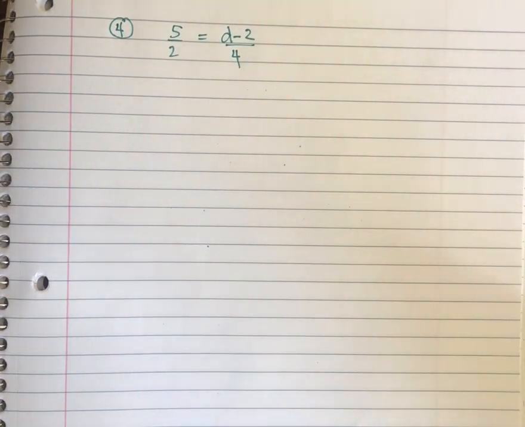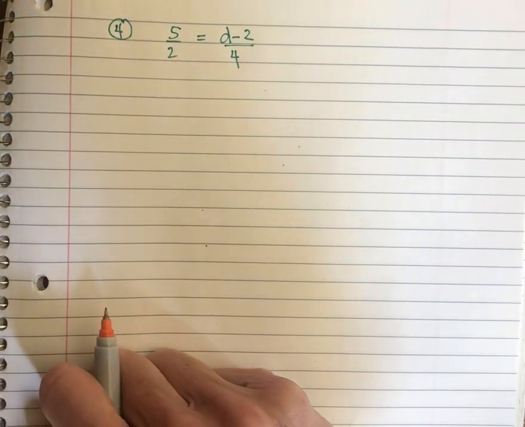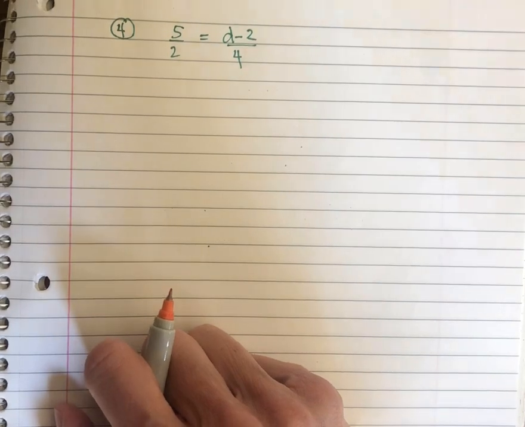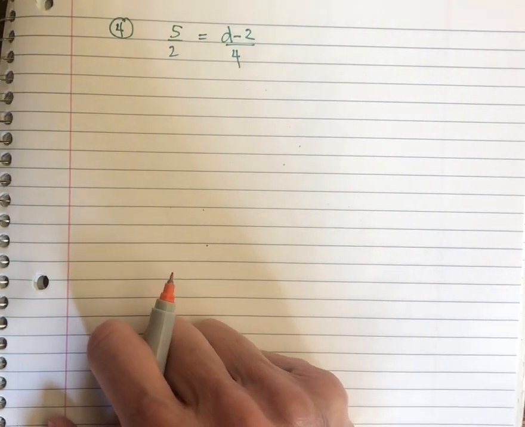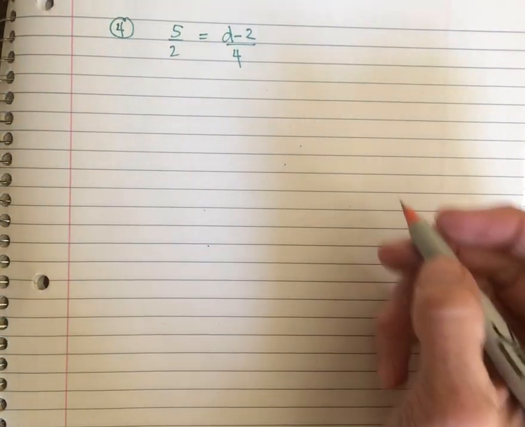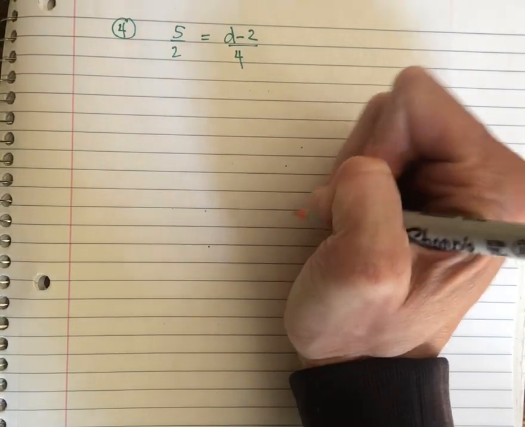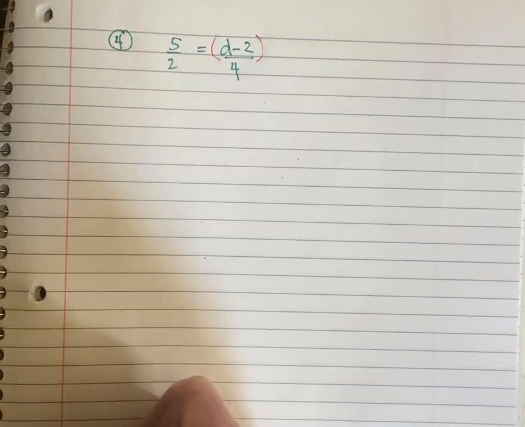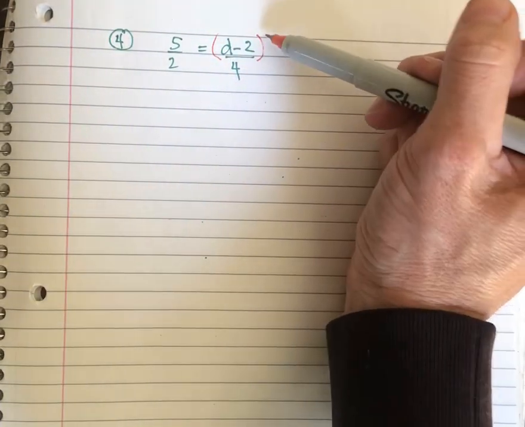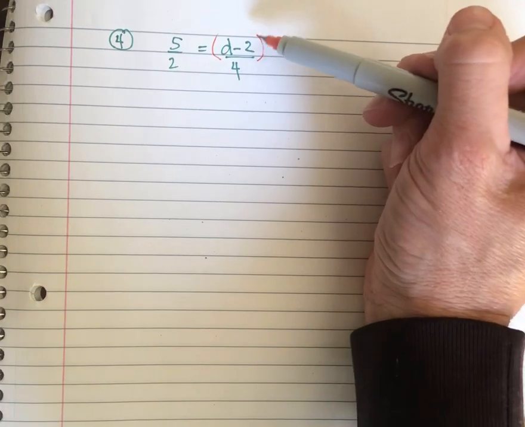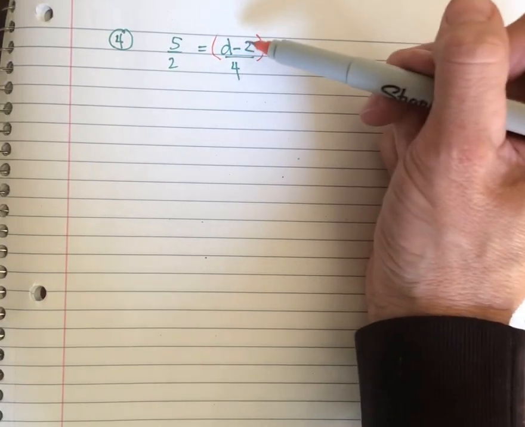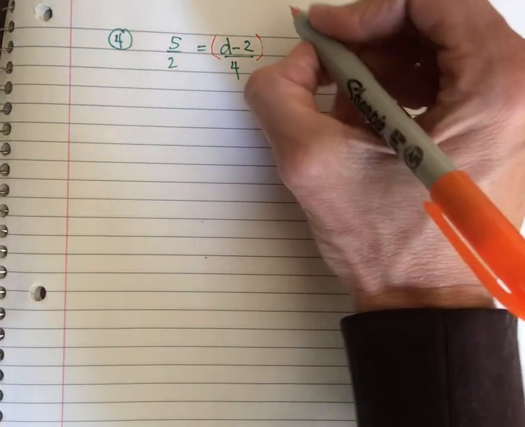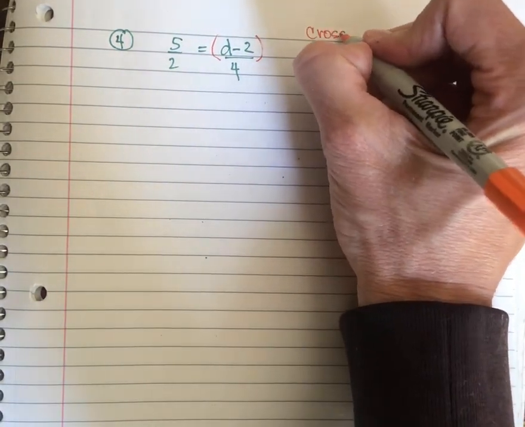When you have problems like this, here's my recommendation. It's not the only way to solve. We know there's multiple methods, so if you have your own method and it works every time, go ahead and use that. But what I recommend is inserting parentheses. This solution here, D minus 2, whatever that equals, that's the numerator.